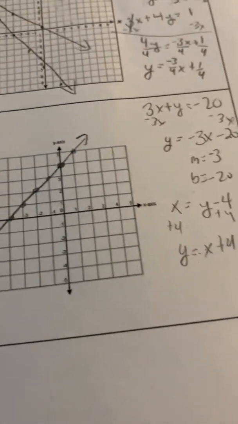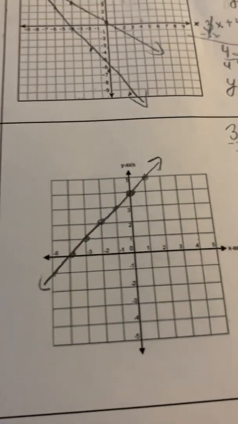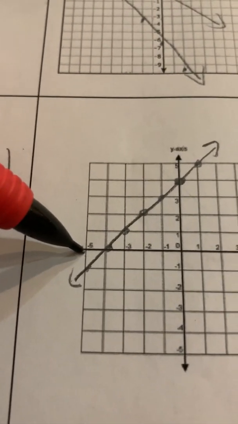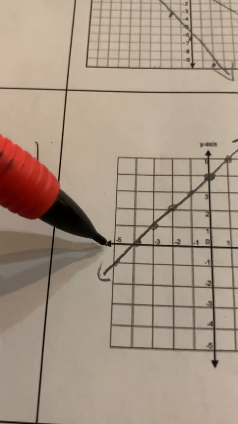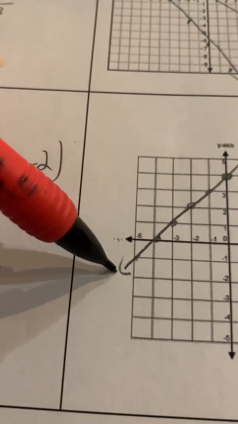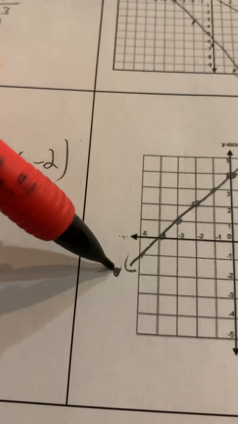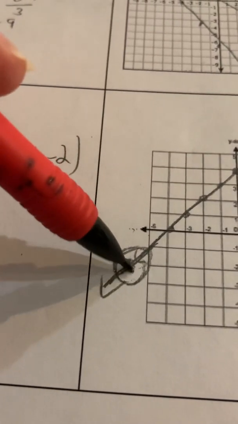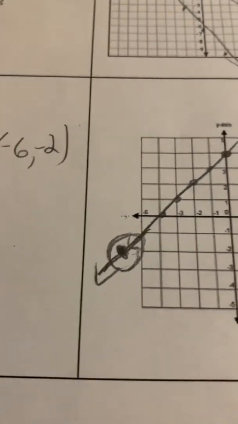My solution was negative 6, negative 2. And that's the problem here, it's going to be off the graph over here. Negative 6 is going to go right here, and negative 2 is going to be here. So you can see here's where the solution actually is, where the lines are going to cross, at this point.